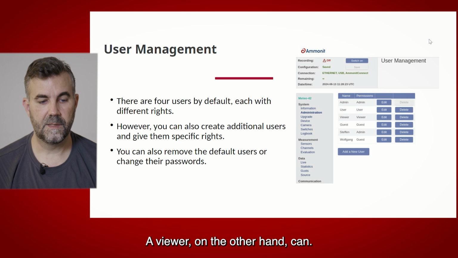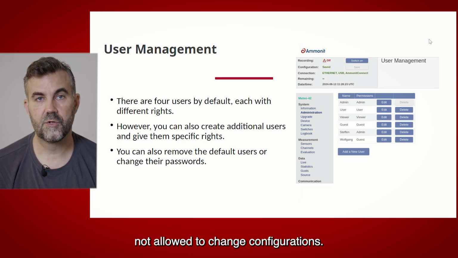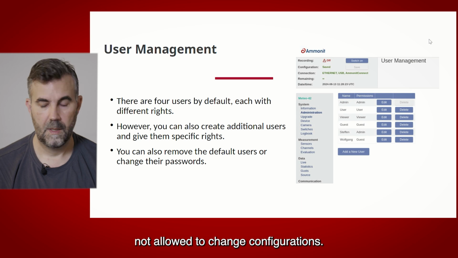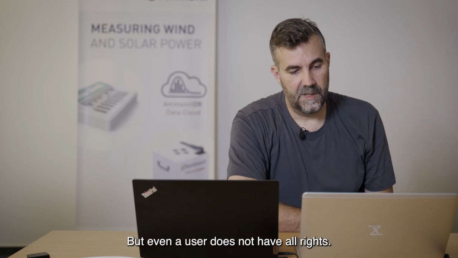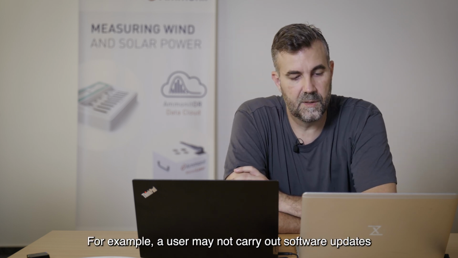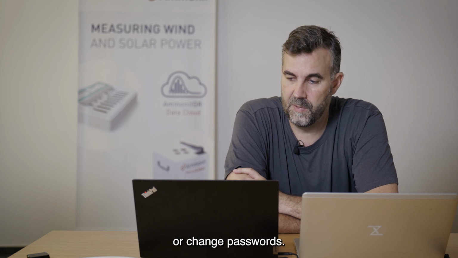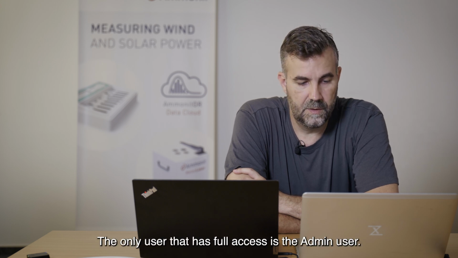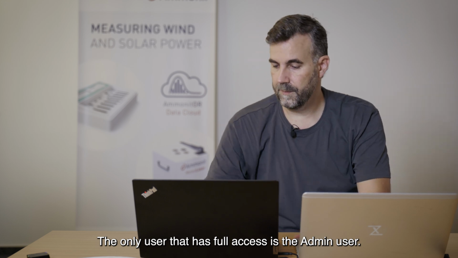A viewer, on the other hand, can. However, a viewer is not allowed to change the configurations. Only a user can do this. But even a user does not have all rights. For example, a user may not carry out software updates or change passwords. The only user that has full access is the admin user.